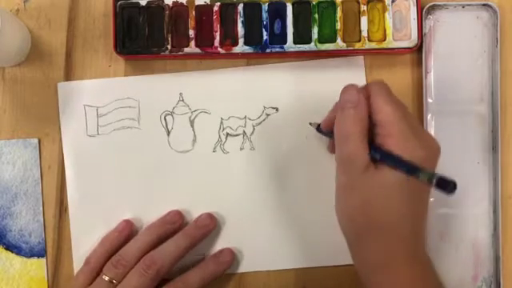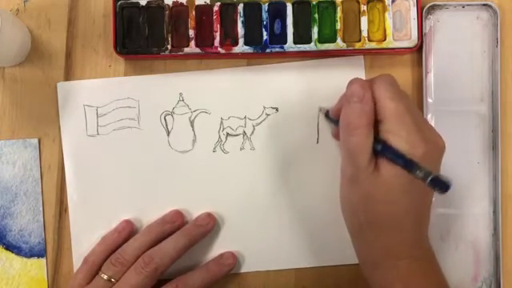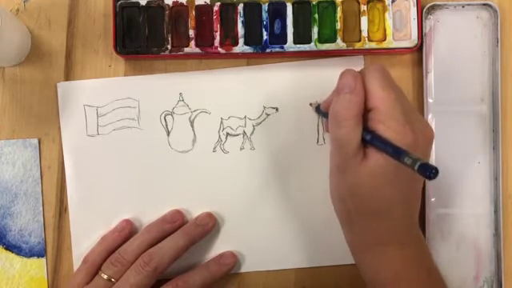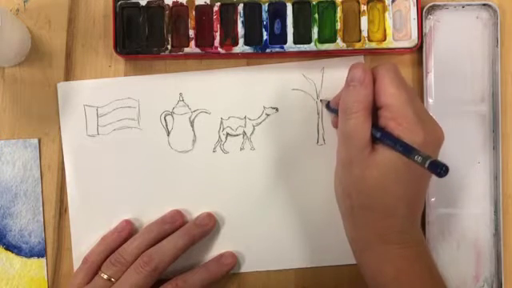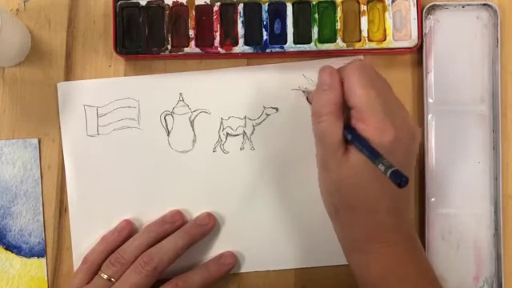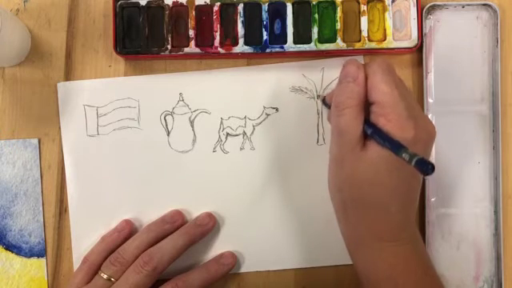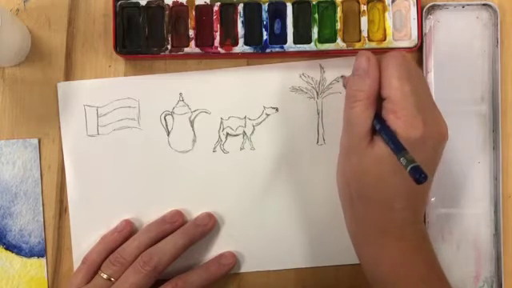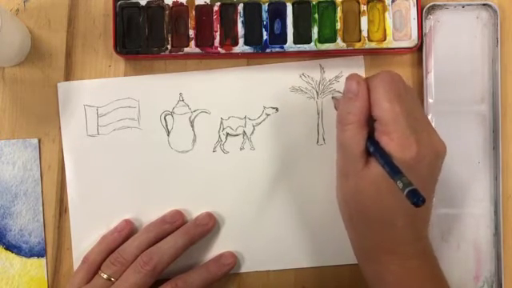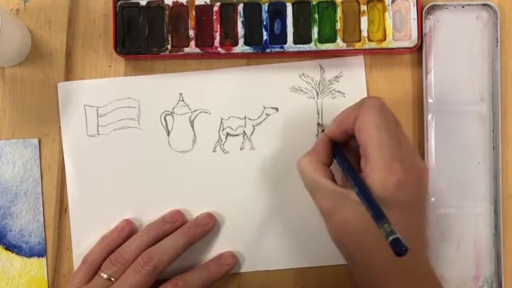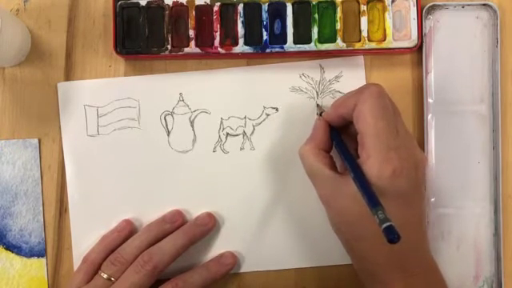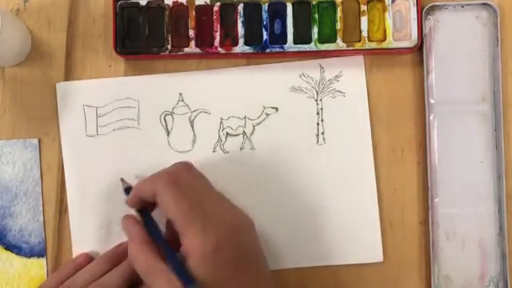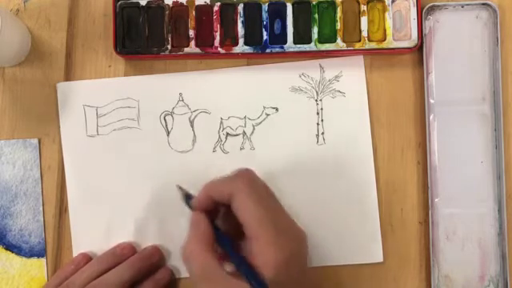Right, I'm going to do some palm trees as well. So let's put a couple of palm trees here. Put some texture marks there going up my palm tree. Okay. Let's see. I could have a little go at the Burj Khalifa.